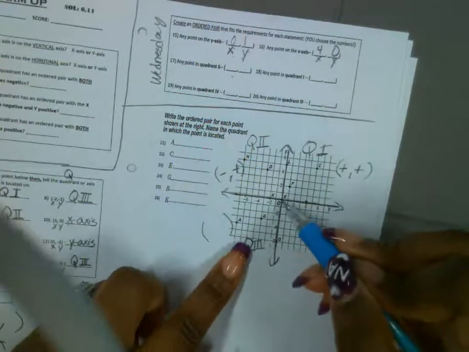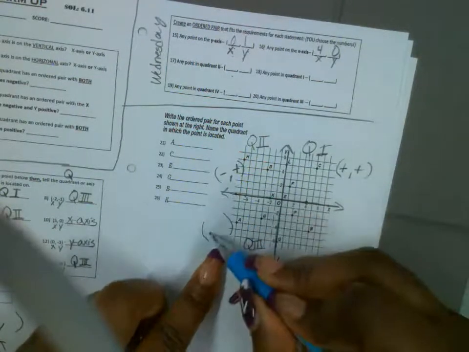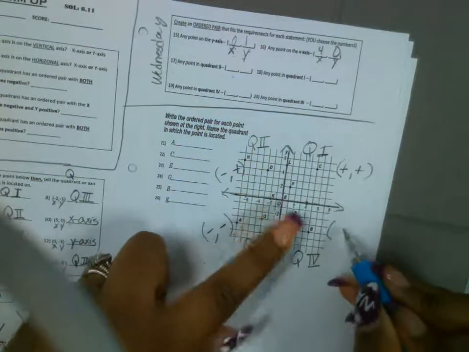In quadrant number 3, and we listed these earlier in the week, the first day of school, the x value is negative and the y values are also negative. So both numbers are negative in quadrant number 3. In quadrant number 4, the x value is positive and the y value is negative because it's going down.